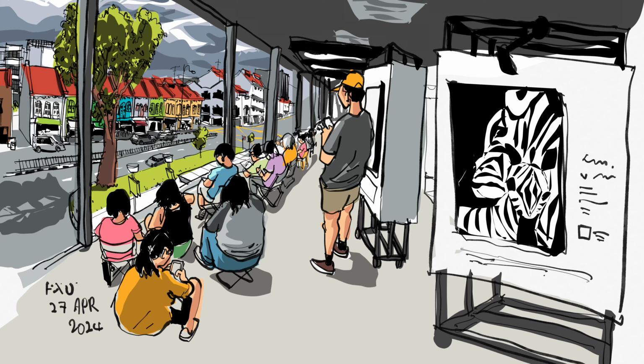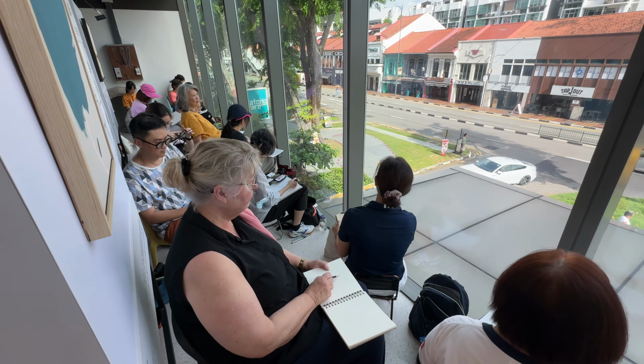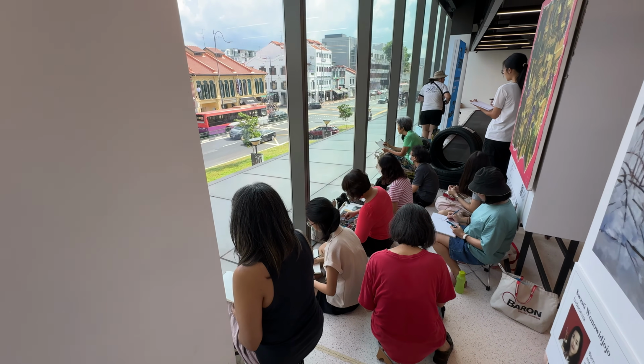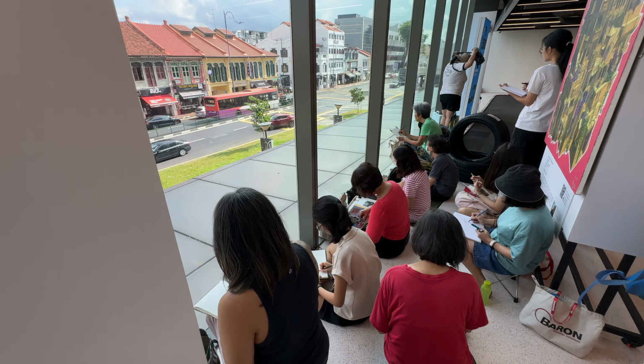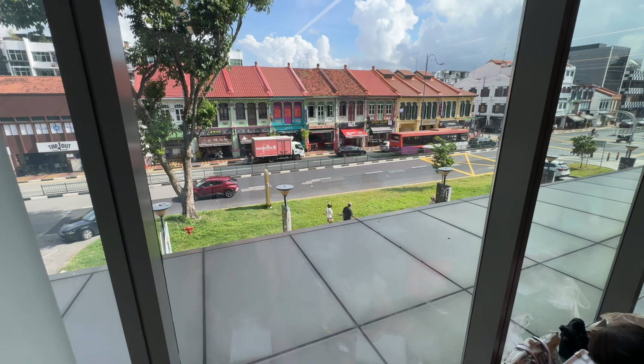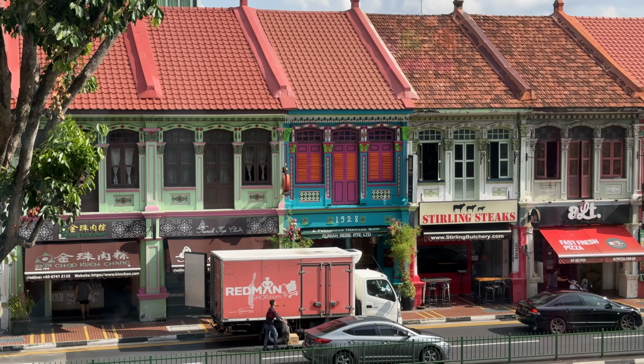Hey everyone, in today's video I'm going to walk you through how I sketched this rather challenging scene. So this was sketched during a sketch walk at a gallery that's located on the second floor in a shopping mall. My friends from the Urban Sketches Singapore group and I were invited by the gallery to sketch in their gallery, which overlooks the beautiful shop houses across the street, and we can do so in the comfort of air conditioning.